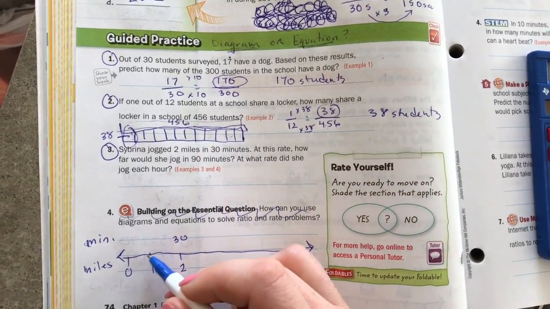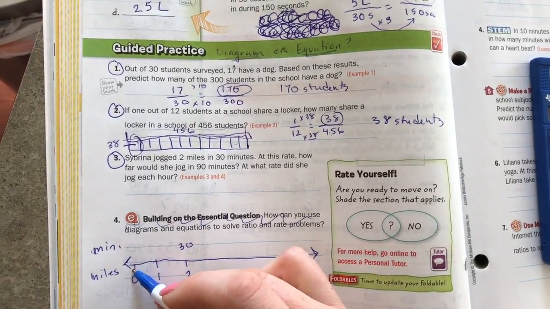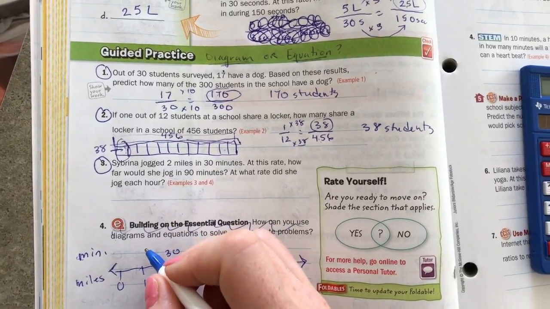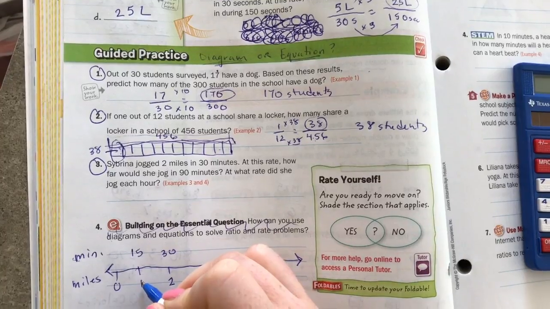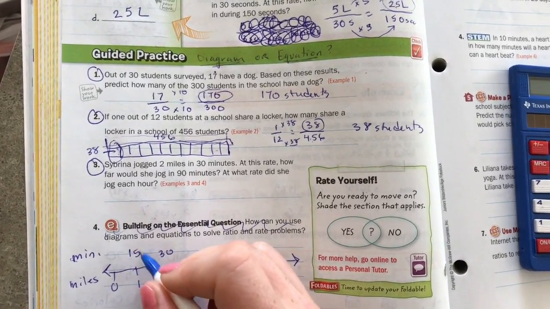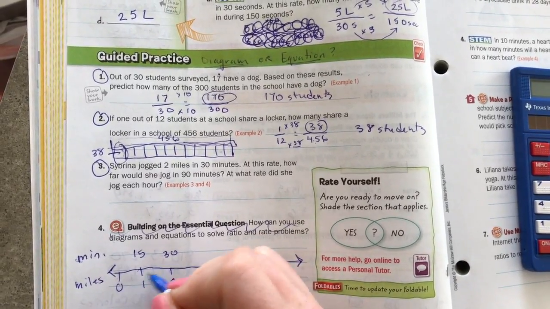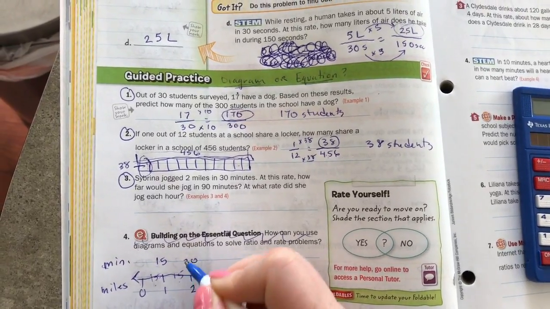Well, look, 30 divided by 2, she must be jogging 15 minutes. Look at that. She went 1 mile in 15 minutes. I got that unit rate because what I did was 30 divided by 2. So each of these two sections is like 15, 15.